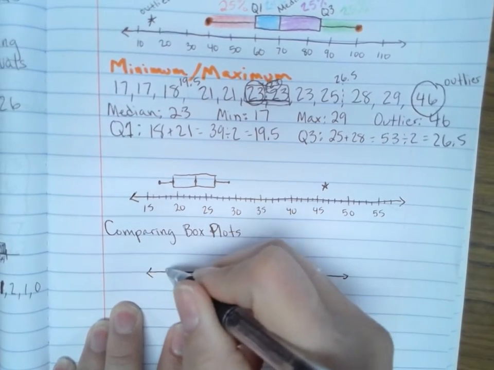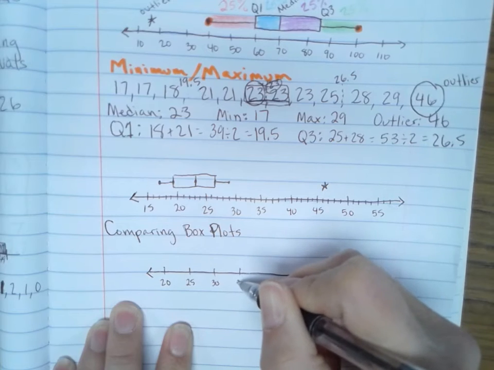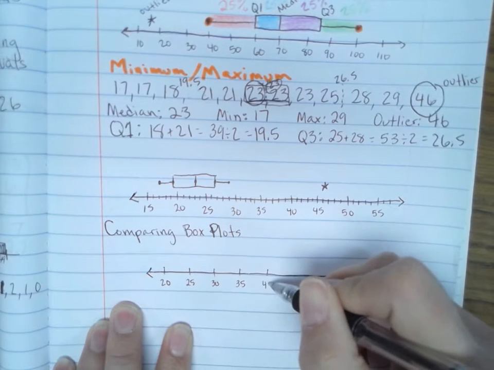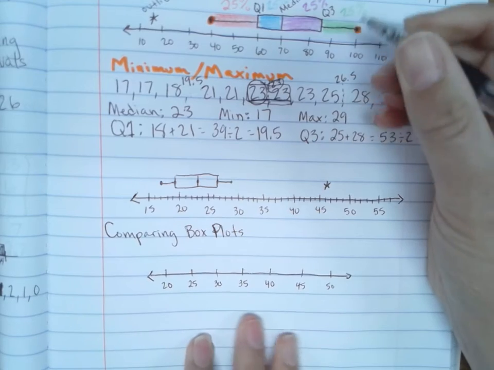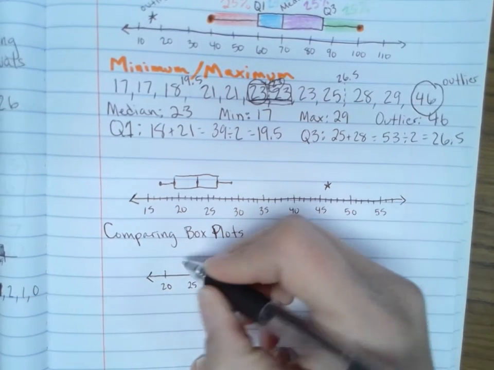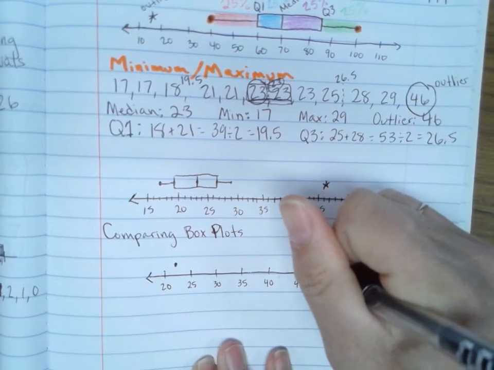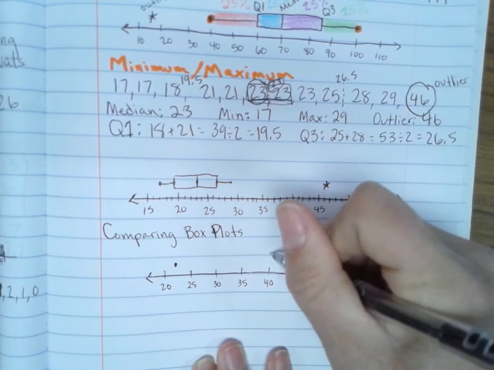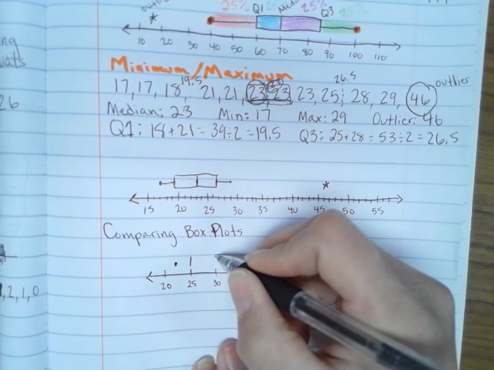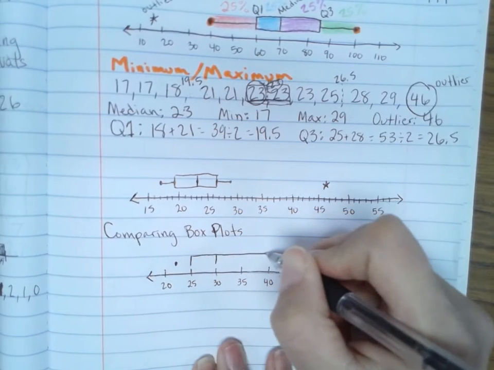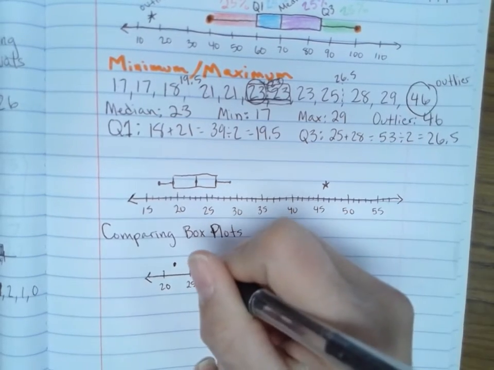We're going to number this by 5 starting at 20. So 20, 25, 30, 35, 40, 45, 50. Okay, I want you to put the smallest dot around 22, the highest dot at 45, put a line at 40, put a line at 25, and another line at 30. Create a box out of those middle lines and connect those dots.